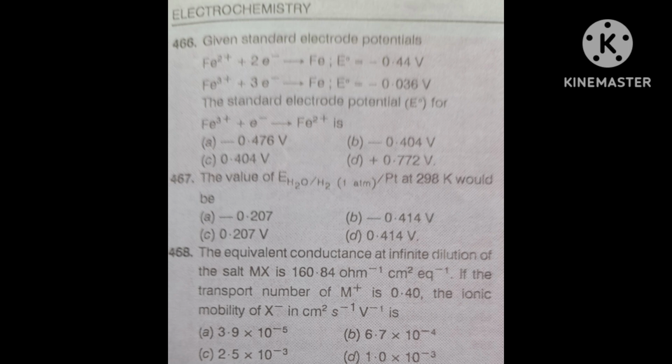The question is simple but the answer is difficult. The value of E for H2O oblique H2, with H2 at 1 atm, oblique platinum. This is the electrode potential value.